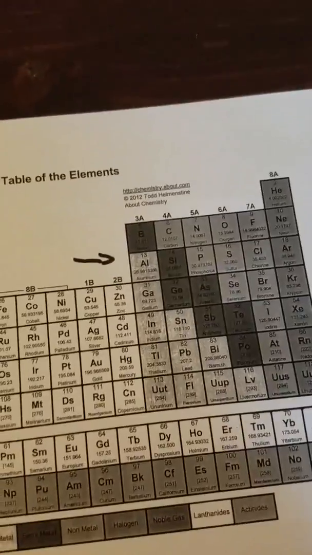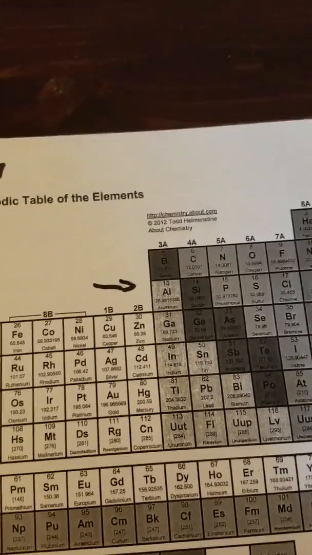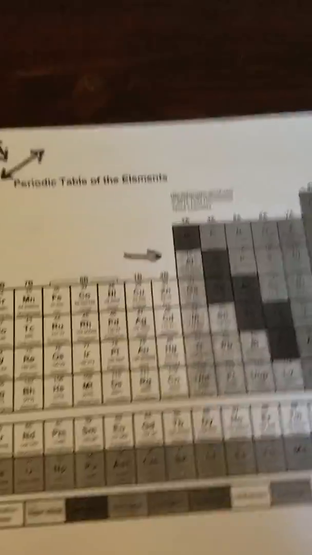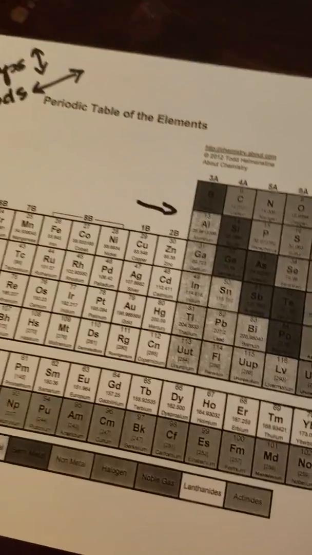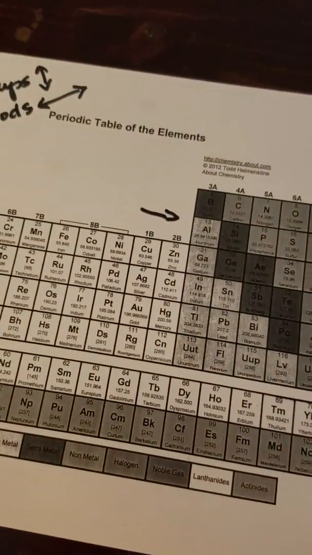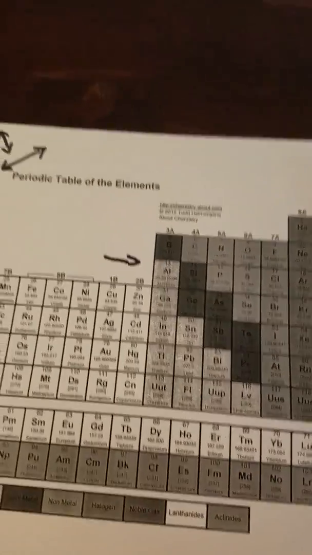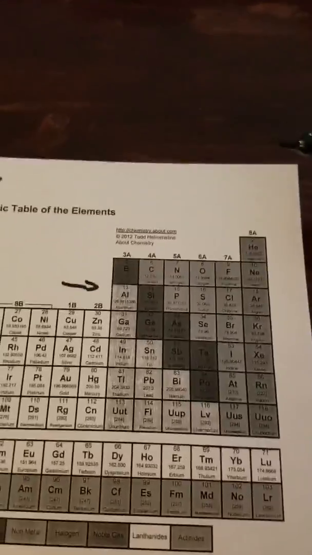It's important to remember what a valence electron is. Remember, valence electrons pretty much tell you the chemical properties of the elements in those groups. So if the group tells you the number of valence electrons, and valence electrons tell you the chemical properties, then the group itself, in effect, tells you the chemical properties.